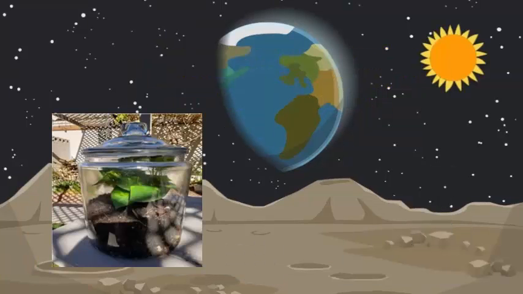Here's an example of a bottle biosphere that you can make. Be sure to follow your teacher's instructions for the 2-week Bottle Biosphere Project.